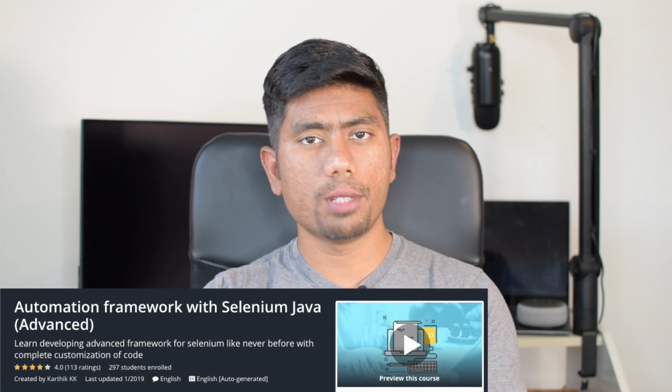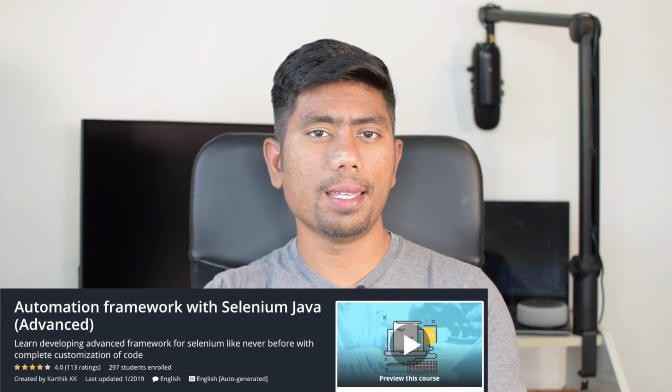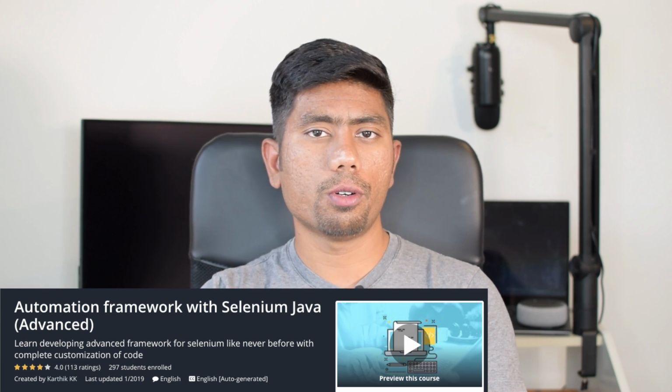It is very cool to see that the Fluent interface, or the Fluent pattern, we have already implemented in our advanced framework development with Selenium Java course while we were working with the custom controls. While designing the custom controls, we saw that the Fluent pattern is very interesting, because you can directly use it to perform an action based upon chaining. This kind of chaining mechanism you can achieve very easily using the Fluent pattern.